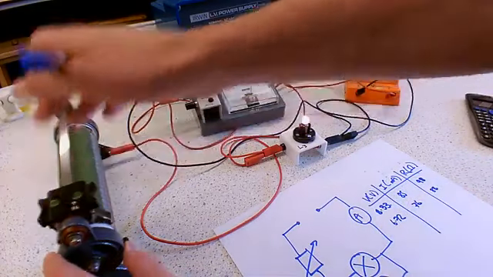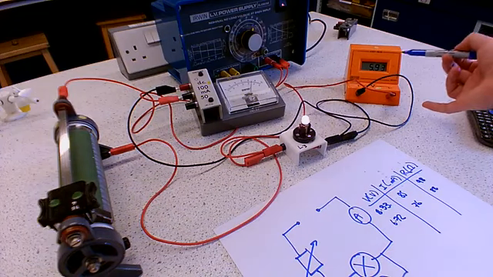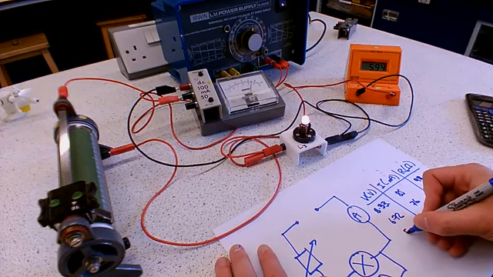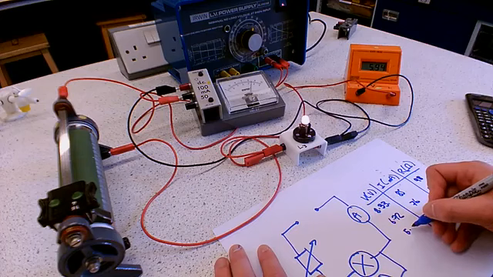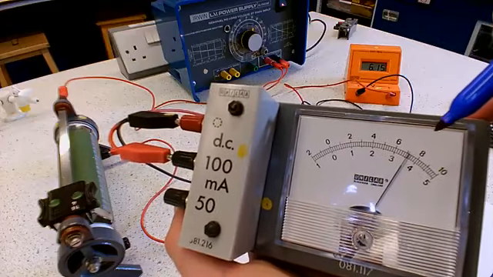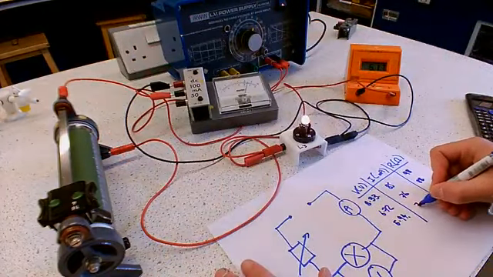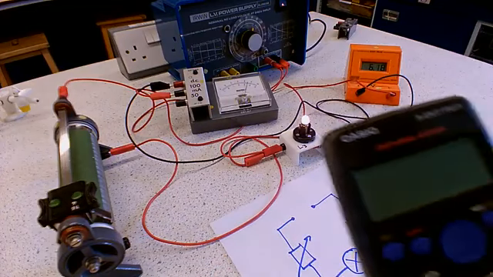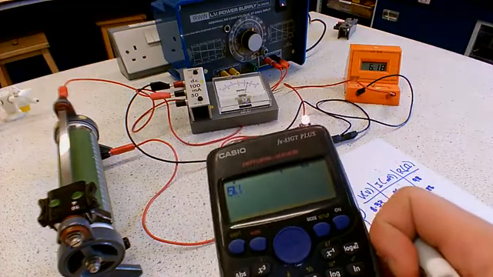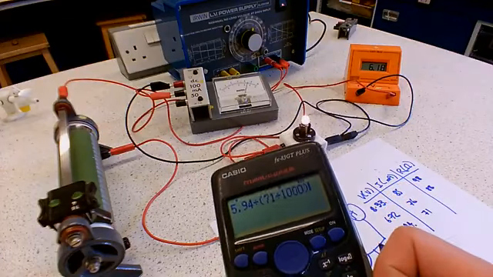Let's crank this up all the way. Okay, so our potential difference is now 5. Let's wait for it, see if it's going to settle. Okay, it's settled on 5.94. Current seems to have settled on, I would say, 7.1. So that's 71 milliamps. So again, do our calculation, 5.94 divided by 71 divided by 1,000.